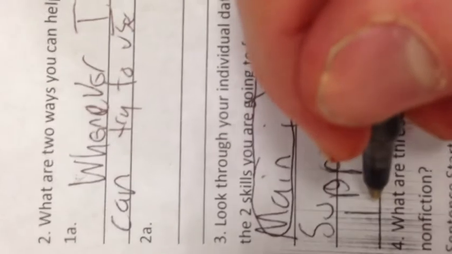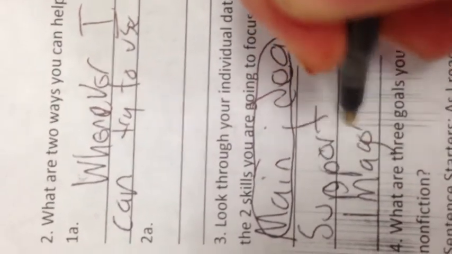It would be a little bit repetitive to circle both, so I'm just going to circle main idea, and that'll end up covering support anyway. Let's find one more. Oh, geez. Looks like I got a no for imagery, so we'll concentrate on imagery. So I'll put imagery here, and I'm going to focus on that.